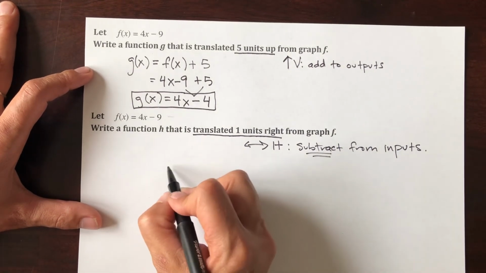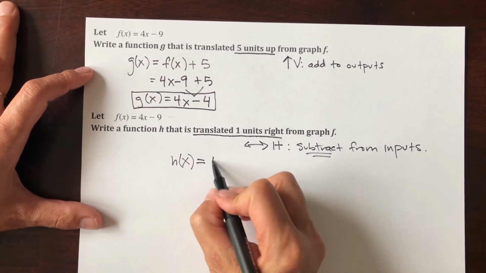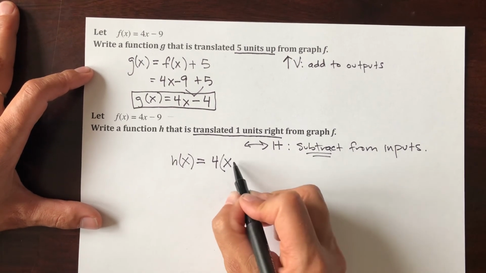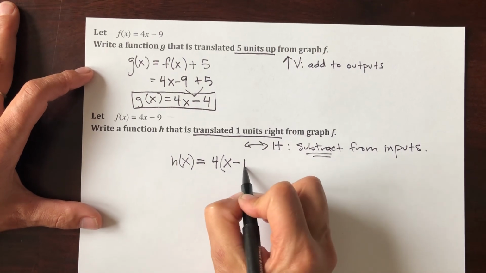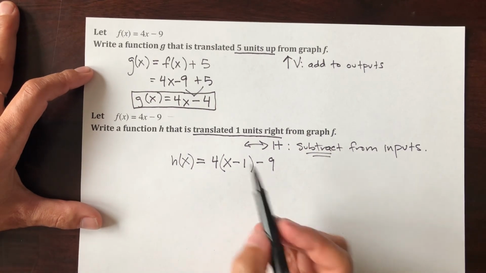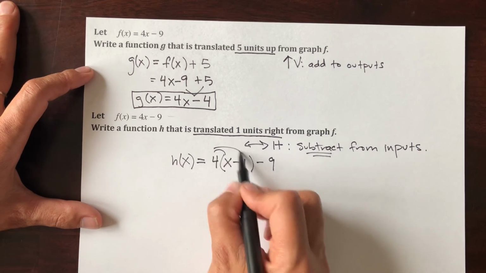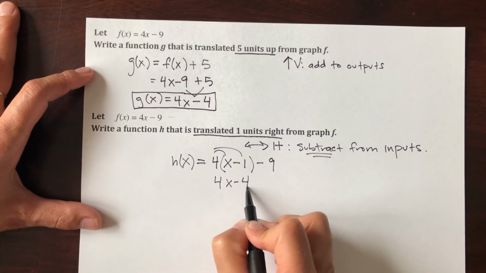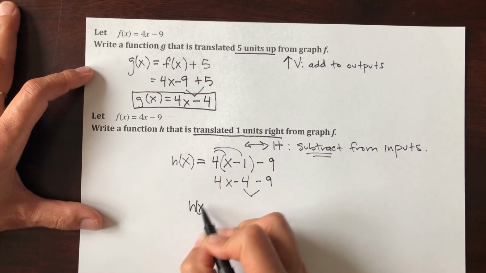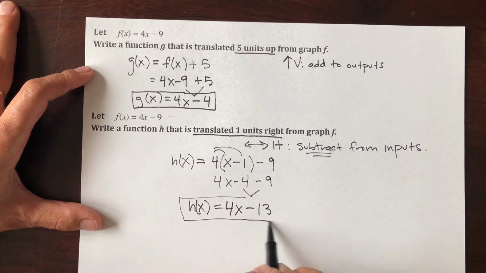So we have our new function, h of x is equal to 4, and then when I get to my x, my input, I'm going to minus a positive 1, minus 9. So this quantity x minus 1 is being multiplied by 4. So first I distribute, 4x minus 4, and then minus 9. Combine my like terms, and my new function is 4x minus 13. Great.